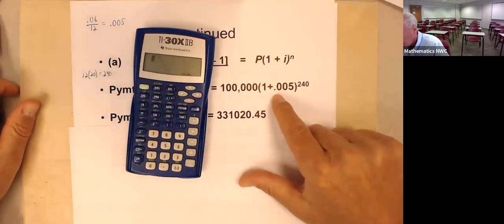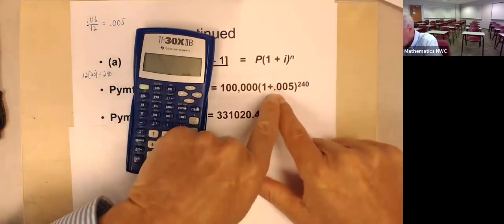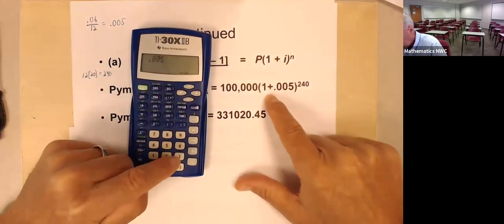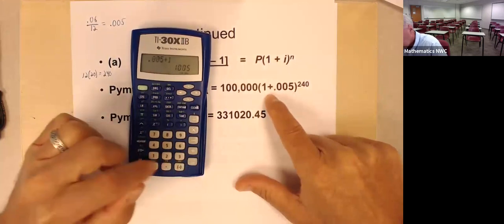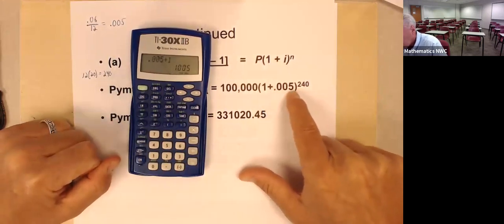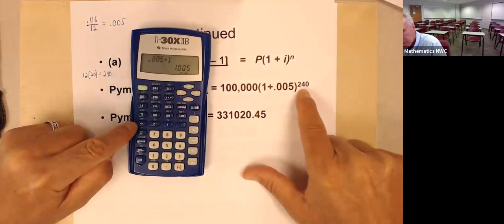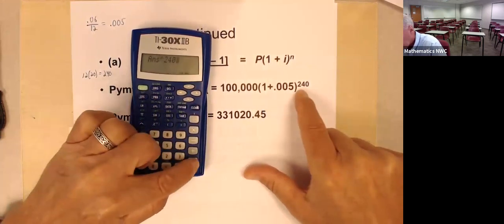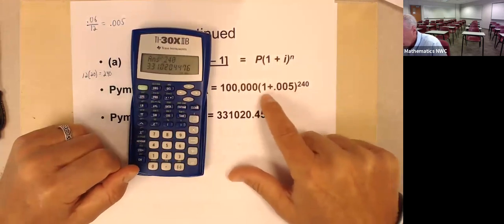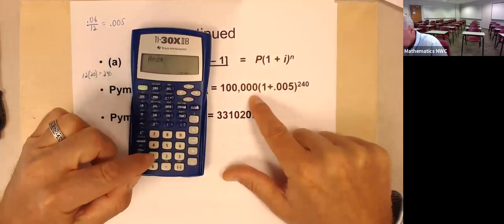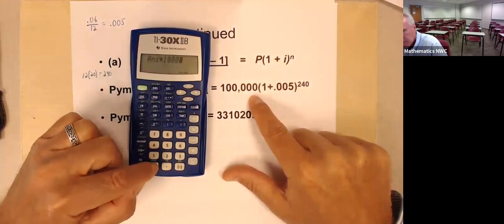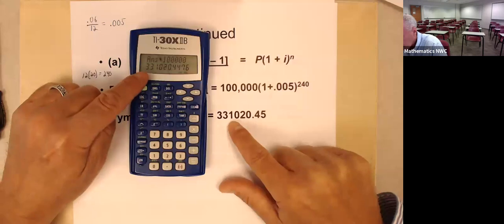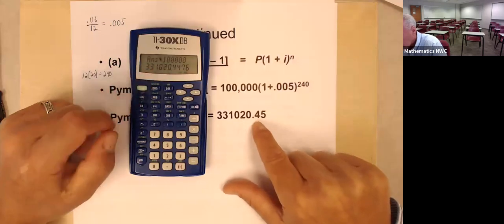I'm going to do this one right here. So I'm starting with 0.005, add 1, plus 1, enter. Gives me all of that. Exponent is this dash one right here. So exponent 240, enter. That gives me all of that. Times 100,000, enter. That's where I got this 331,020.45.